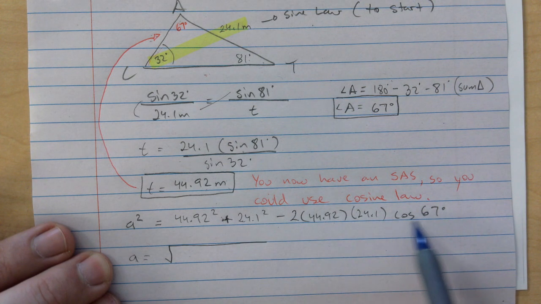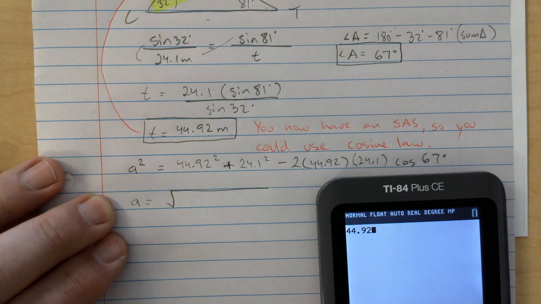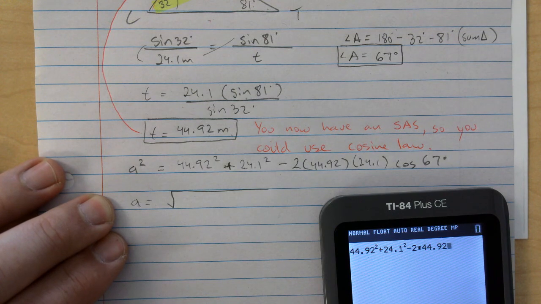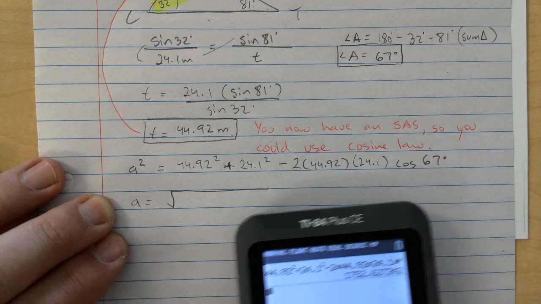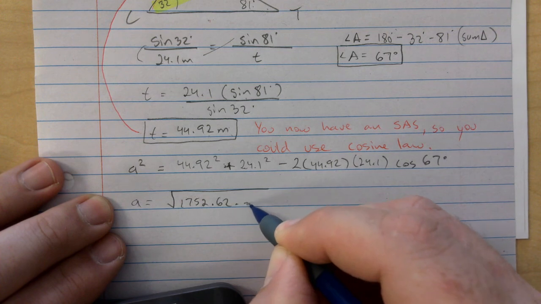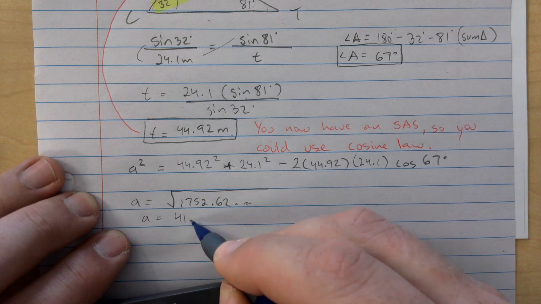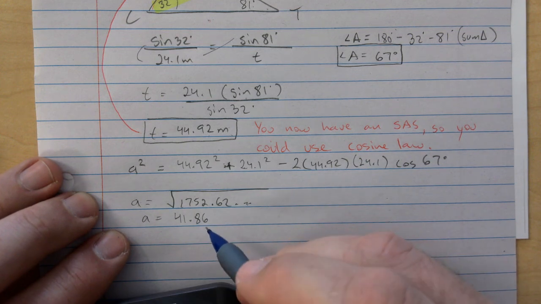We're going to plug this into our calculators, and I strongly encourage you to do that. Practice typing things in, because you have a lot of chances to make a mistake there. If you practice, then all those little nuances are going to be ironed out. So 1752.62, and it keeps going. So if you take the square root of that, you get 41.86, and we are in meters.